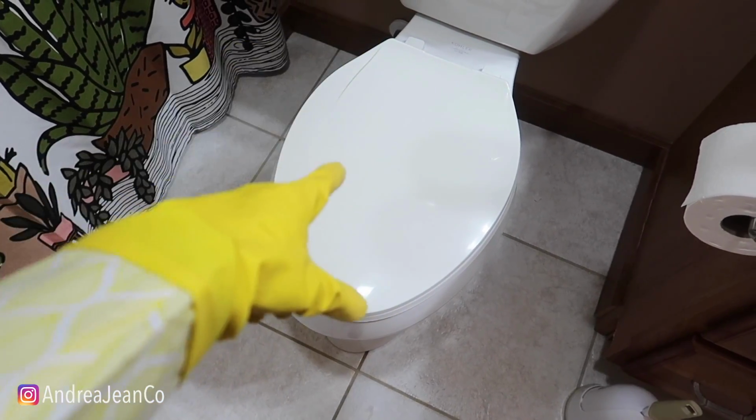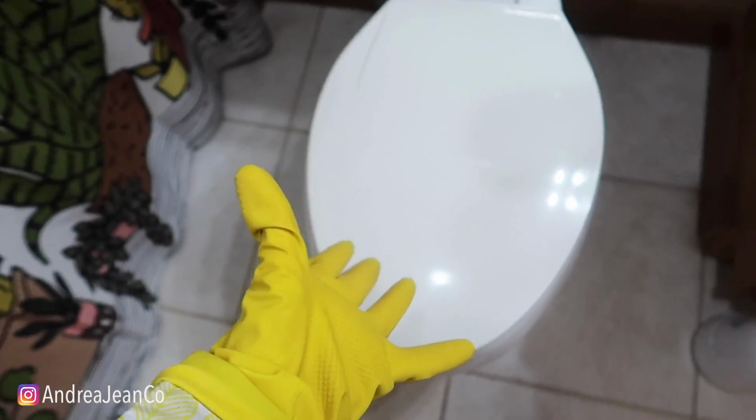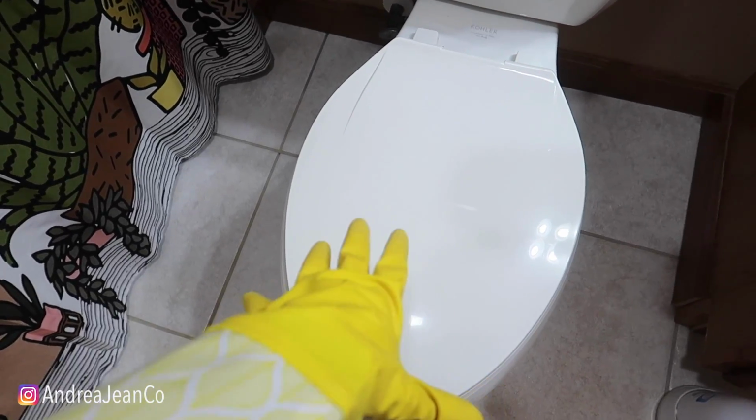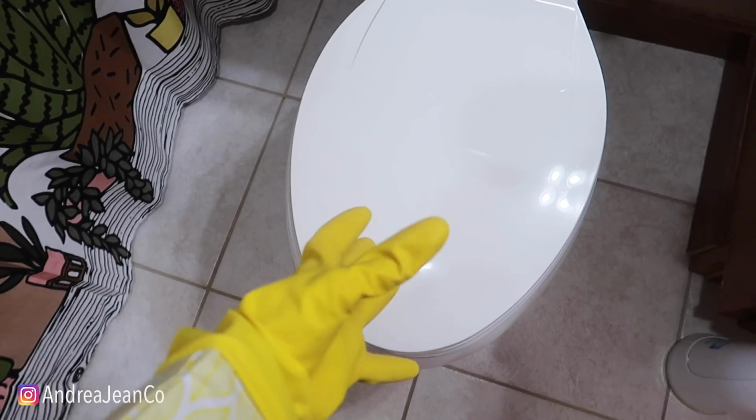Today we're going to do something extra fun with my toilet. You guys, I'm going to be so embarrassed to show you this toilet. It's been 3 weeks since this has been cleaned. This is my kids' bathroom, the main floor level bathroom, so it gets used all the time. Are you guys ready to look under the seat?